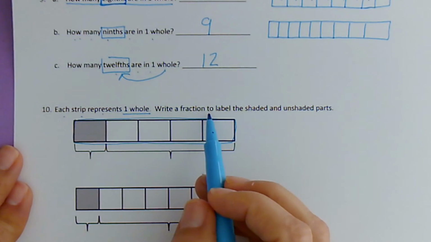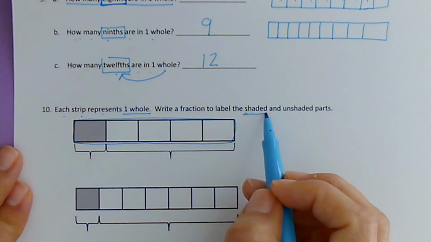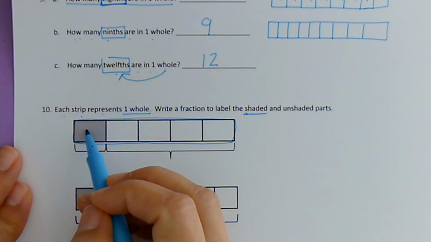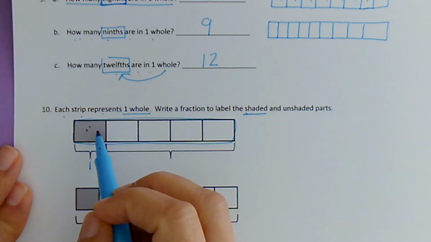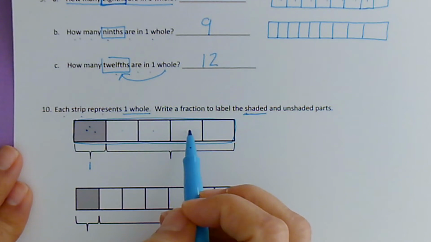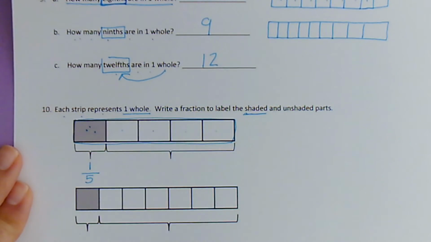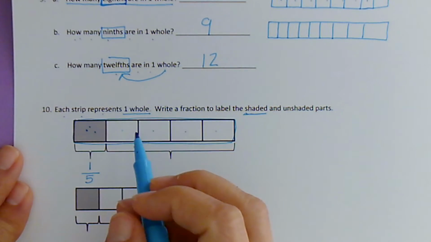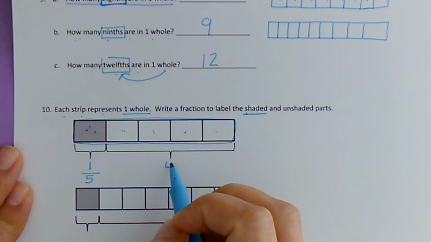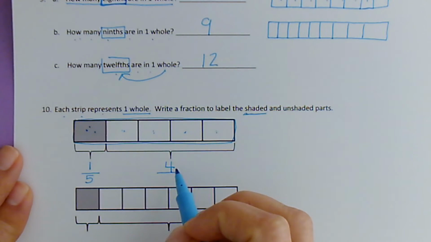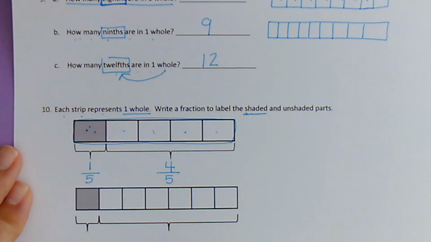And it says write a fraction to label the shaded and unshaded parts. So shaded means colored, right? So how many are colored in? Right here, there's only one. There's one that's colored in, but how many pieces altogether? 1, 2, 3, 4, 5. So 1 out of 5 is colored in, 1/5. How many are not colored in? 1, 2, 3, 4. Out of how many altogether? 4/5. So 4/5 are not colored in, okay?